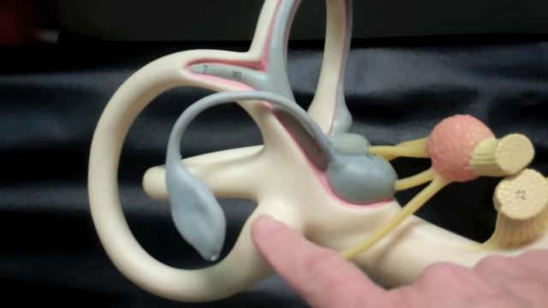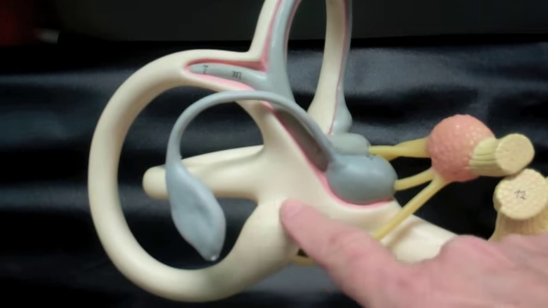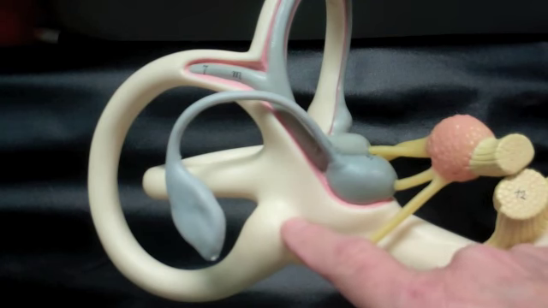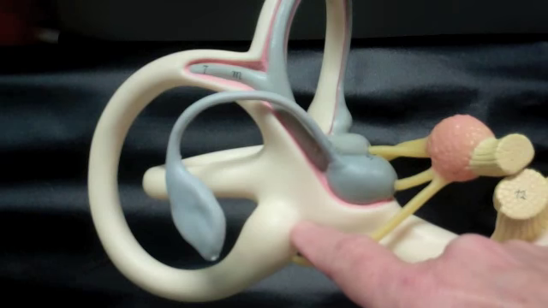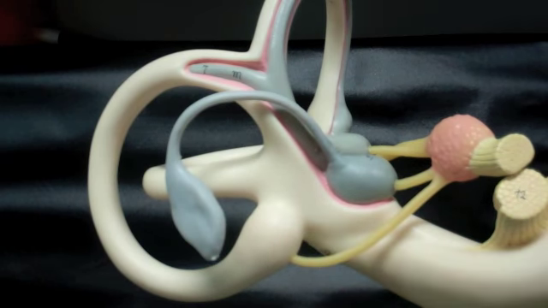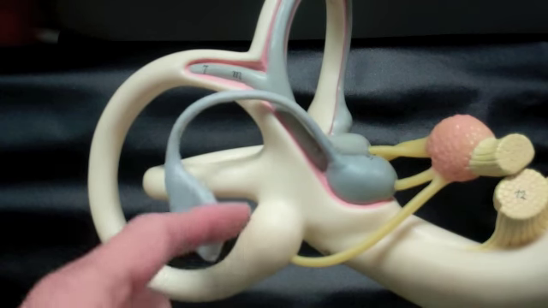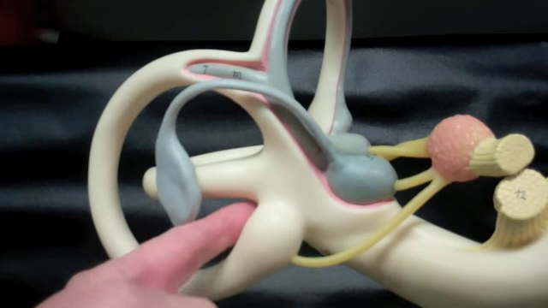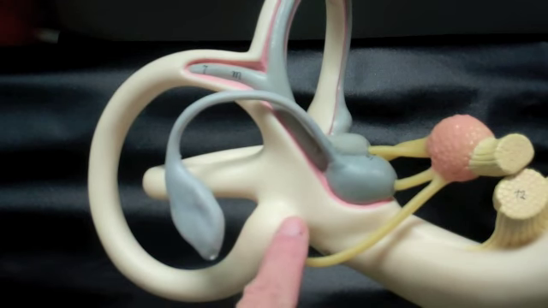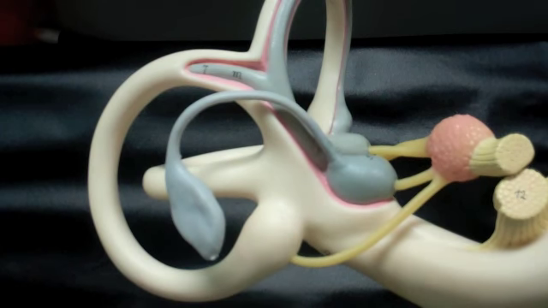At the base of each of the semicircular canals is a swollen region called the ampulla. So each semicircular canal has only one ampulla. Inside the ampullae are the organs for rotational movement. These are the cristae with their dome-like covering called the cupula.